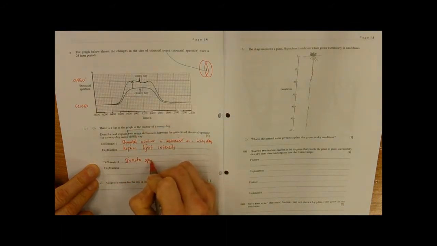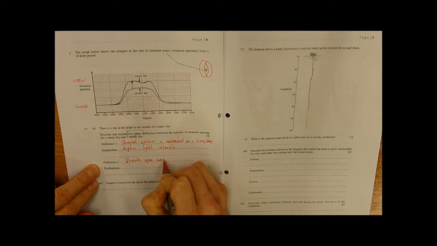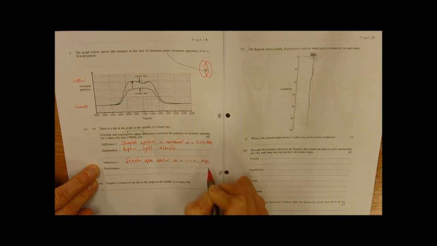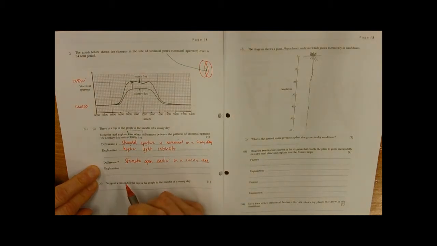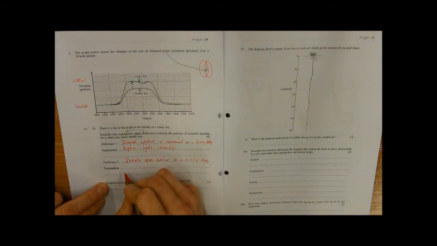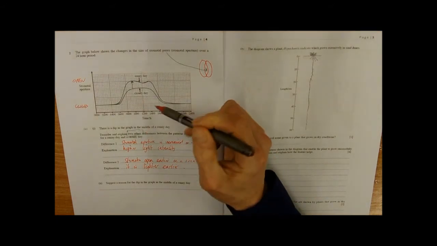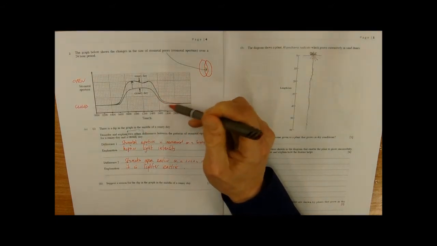Stomata open earlier on a sunny day. And the reason for that, it's lighter earlier. So there's more light earlier on in the day, so they open. It sounds a bit obvious, doesn't it? It is lighter earlier in the day. And if you were talking about the other side, you'd say it was lighter later.